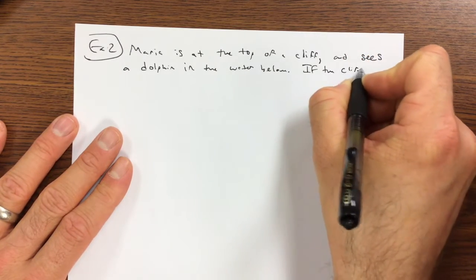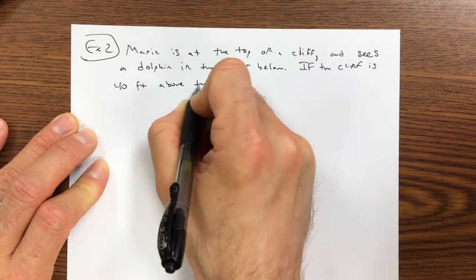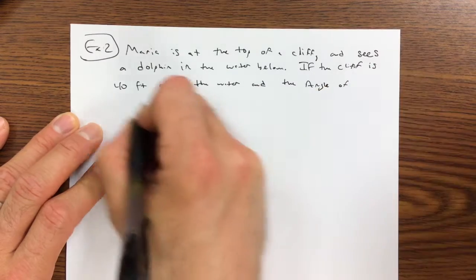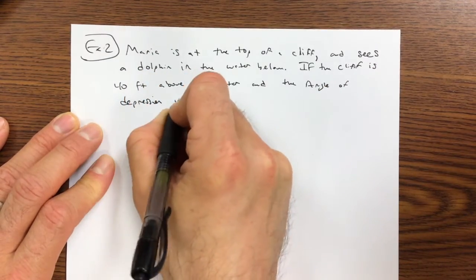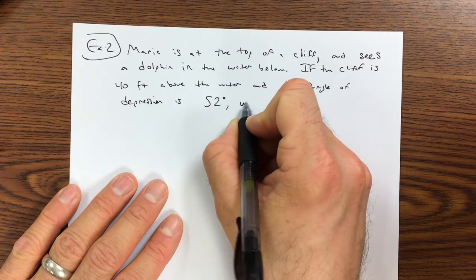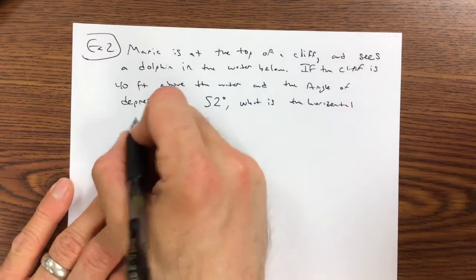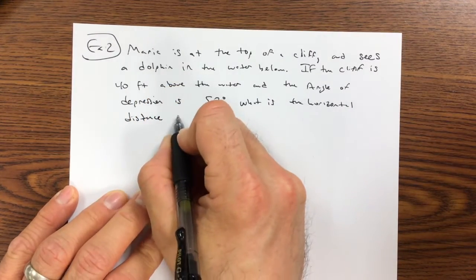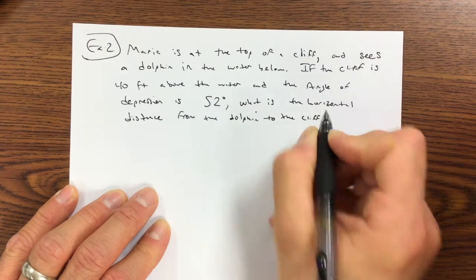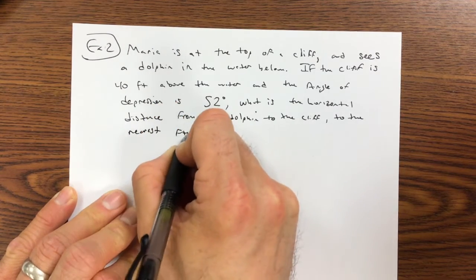If the cliff is 40 feet above the water, and the angle of depression is 52 degrees, what is the horizontal distance from the dolphin to the cliff to the nearest foot?